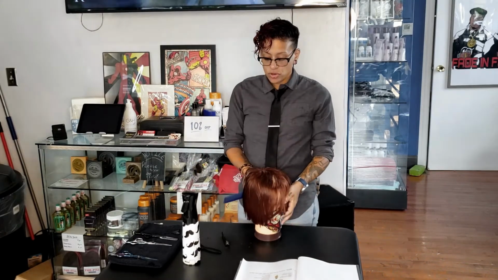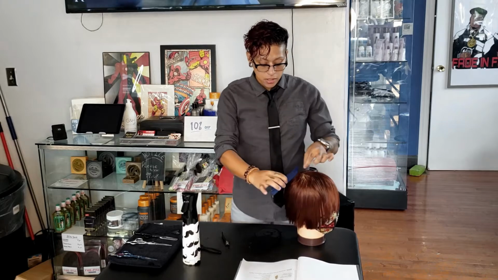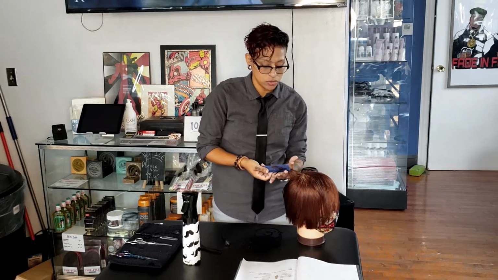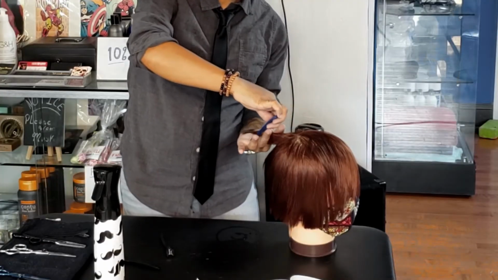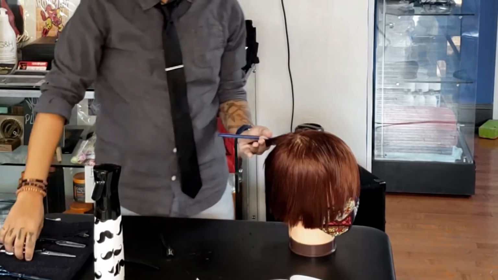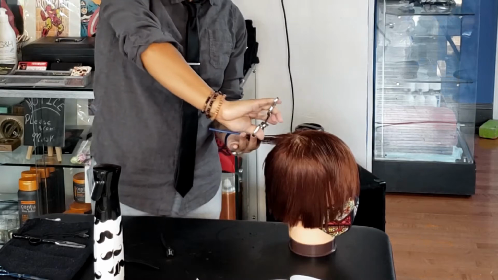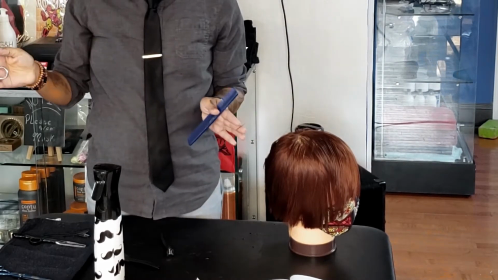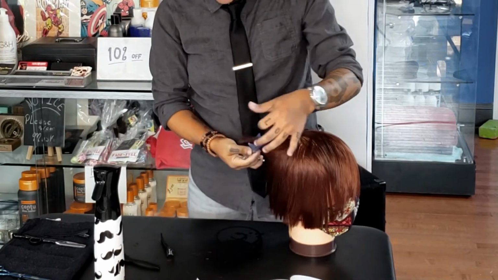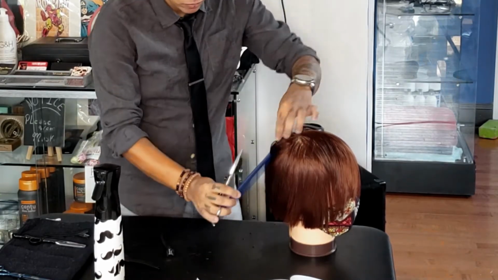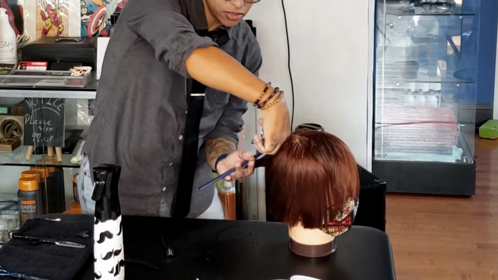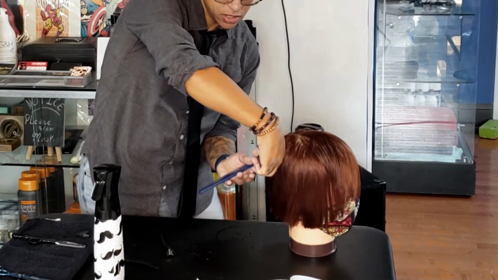The next thing I want to show you is slide cutting. Slide cutting is something I use all the time, especially for layers, unless I'm doing curly hair, then I don't do it. So you're gonna take the hair, take your scissors, and slide the scissors across the hair. You're not gonna open and close the scissors, okay? Mannequin hair is really hard to do this with, and you're just gonna slide the hair.